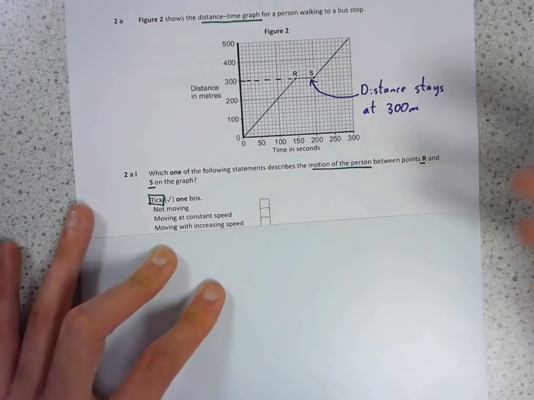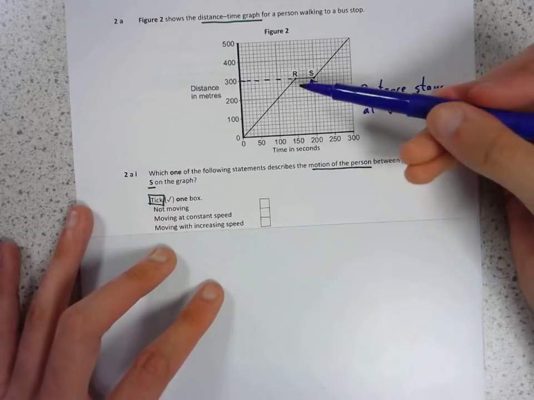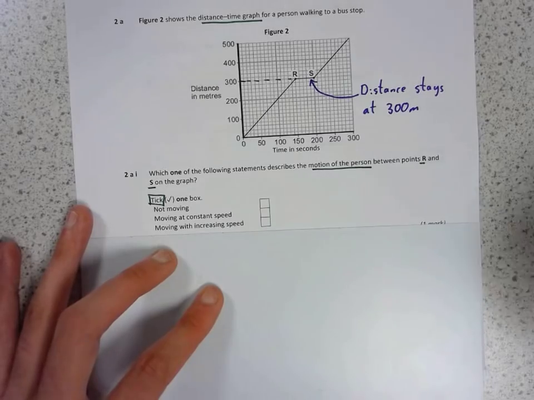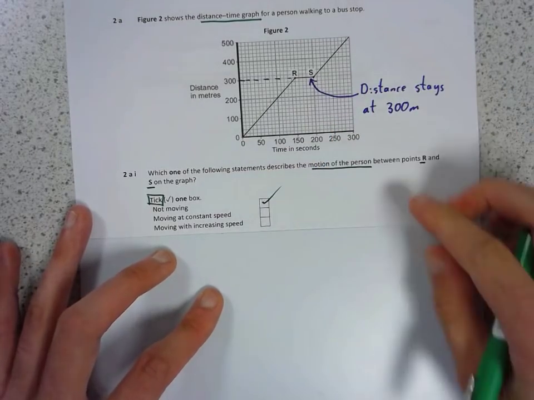So if you imagine you'd run around a running track 300 meters and then you stayed there for 50 seconds, what would you be doing? Well, you would be not moving.